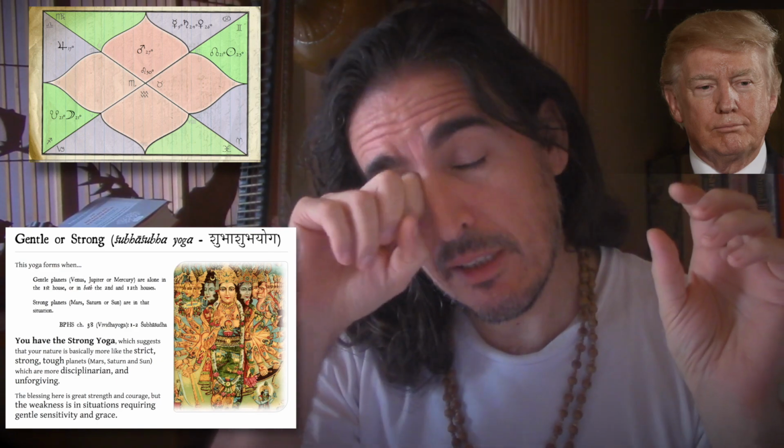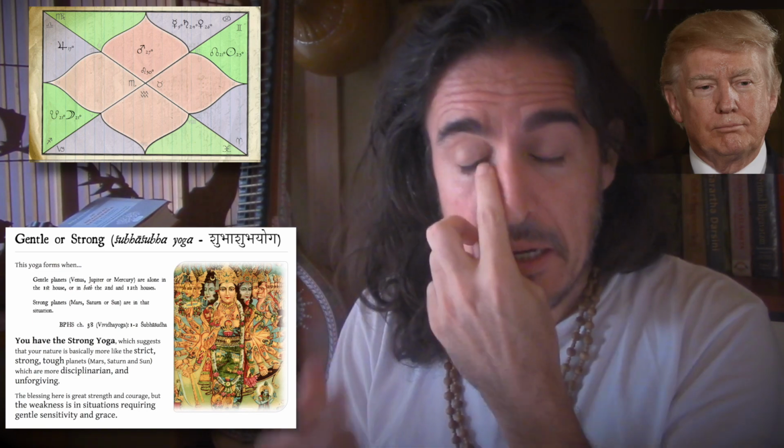This will happen if you have only malefics in the first, or only malefics in the second and 12th. Then you'll get this Ashubha yoga, which is what he has. Or vice versa, if you have only a benefic in the first, or only benefics in the 12th and 2nd, then you get a Shubha yoga. He's got the yoga formed by a malefic, by Mars. So he's very strong, unforgiving, tough. And that gives him strength.